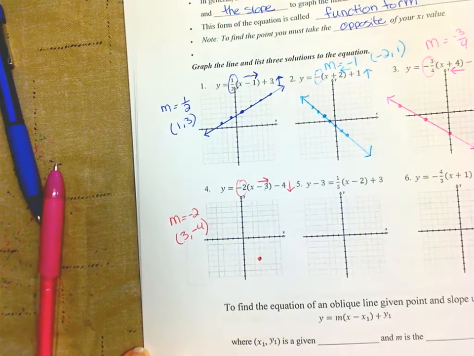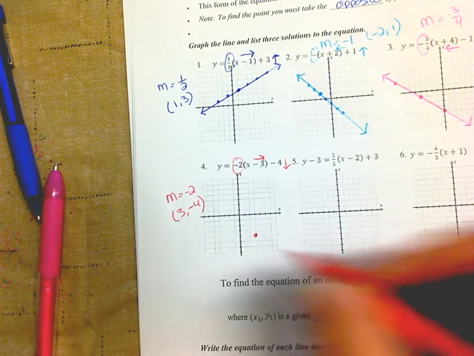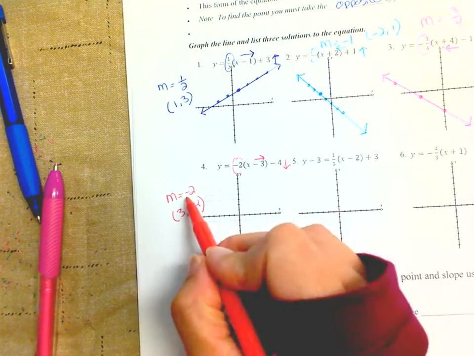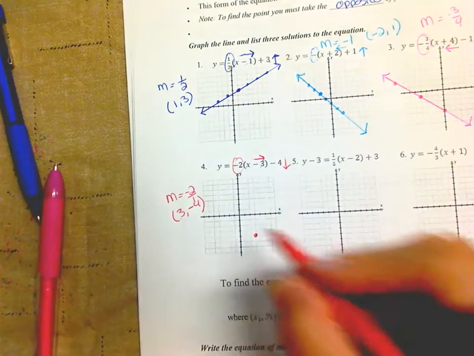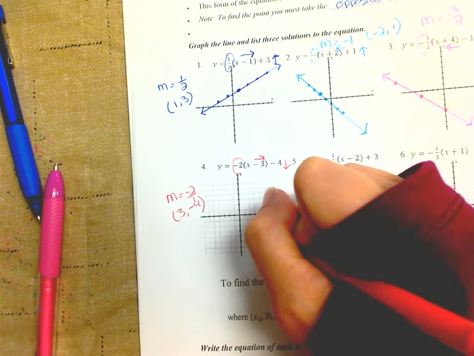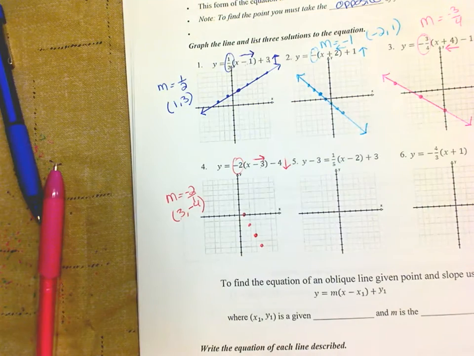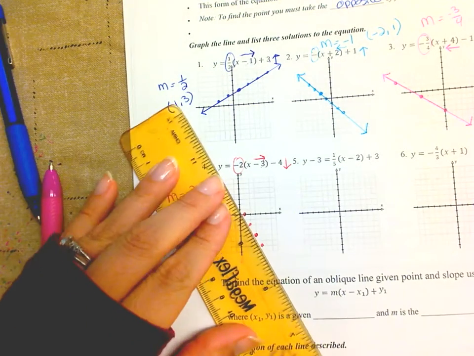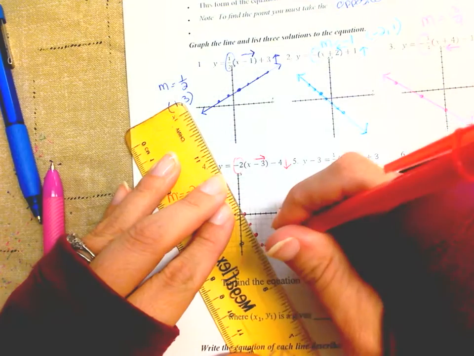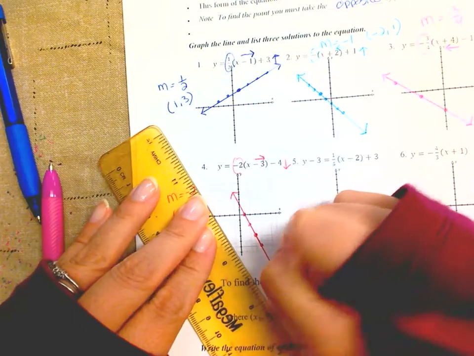You should make your starting point nice and big so we can see it. Go to grade your papers and then do your slope. Remember, if you have a slope of -2, that's like -2 over 1. So down 2 over 1. Up 2, back 1, 2, back 1. There we are.